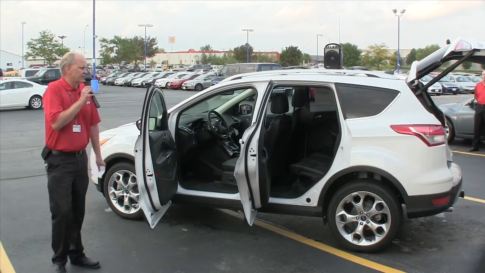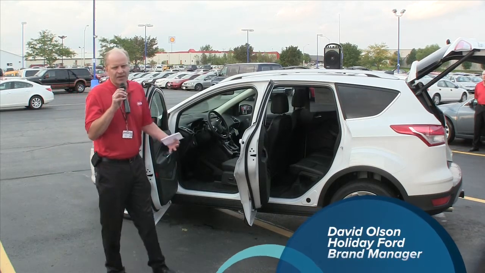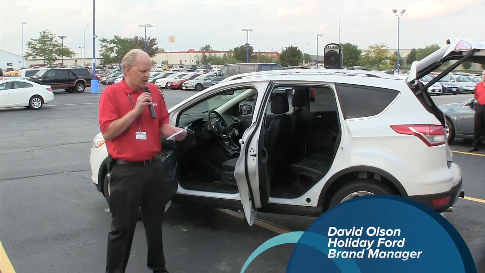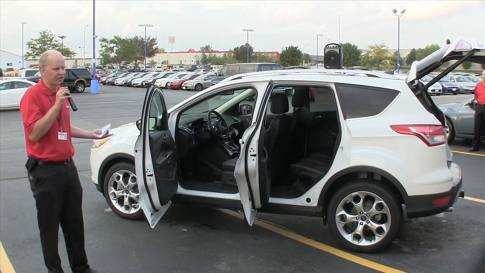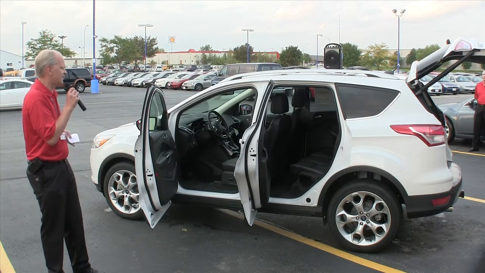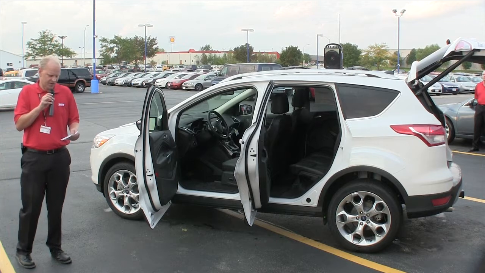AdvanceTrac, if you're familiar with the Fords, you pretty much know what AdvanceTrac is. It's a combination of traction control and yaw control. Traction control, I think we're all familiar with what it is. It doesn't allow the tires to spin. They only turn as fast as traction allows it to.